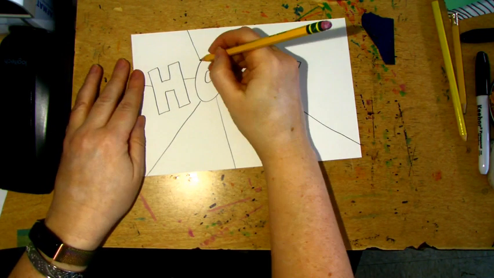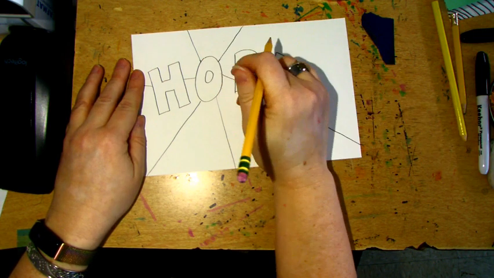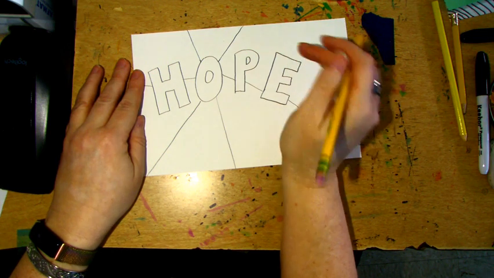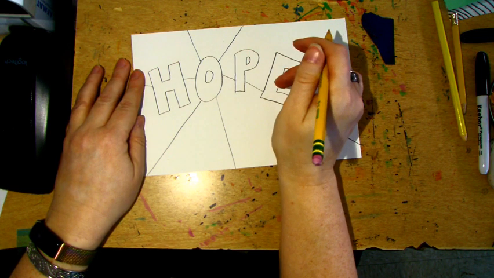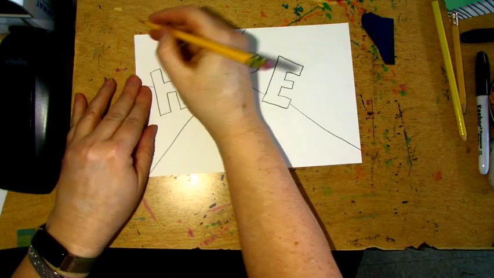Now, in each of the letters and in each of the spaces, you're going to put a new pattern. What is a pattern? Patterns are things that repeat over and over again in the same way or a predictable way. So it could be shapes.